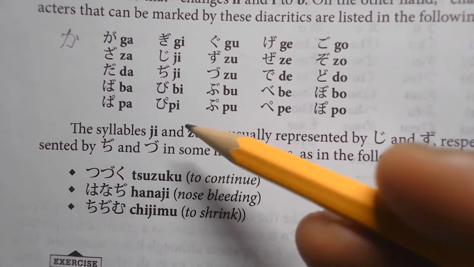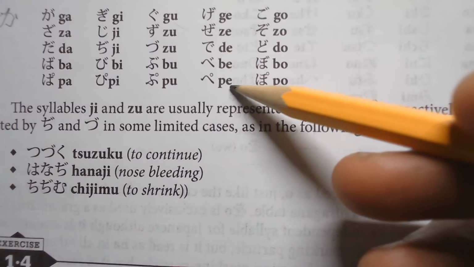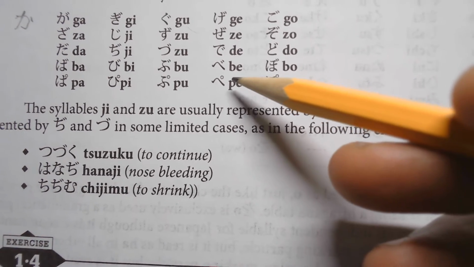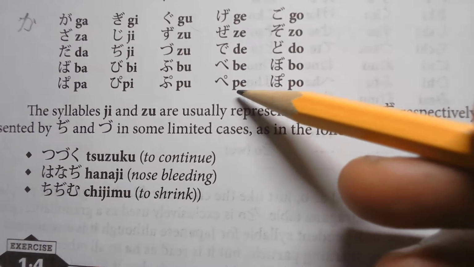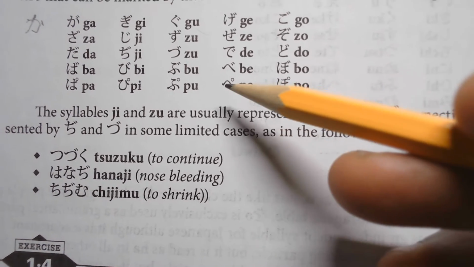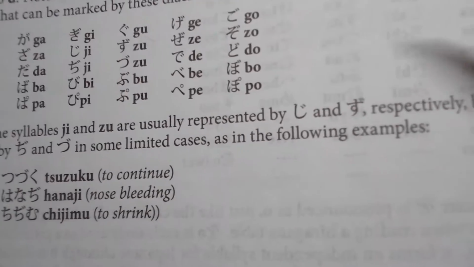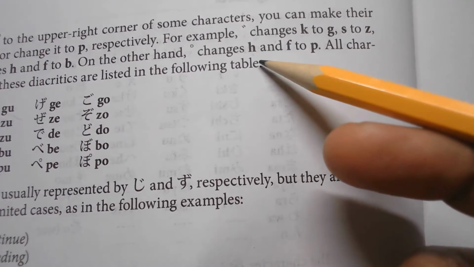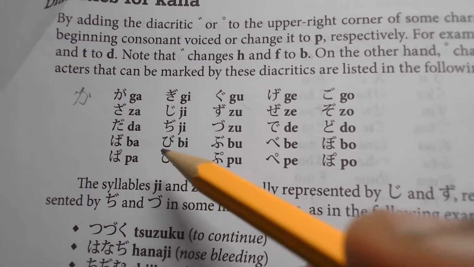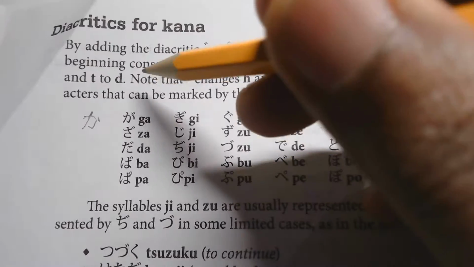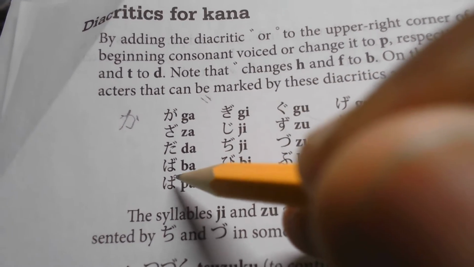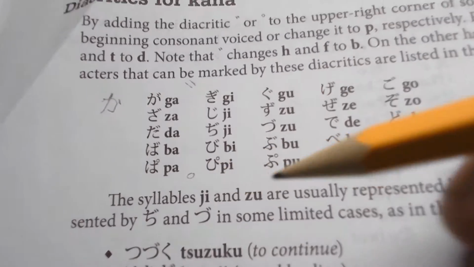So if I write out, let's say, this one. Now you see this diacritic here is different. So this one usually in hiragana is he. So he changes from H to P. So H to P, pe. So this applies to anything with an H and an F to P. So you have diacritics here that look like this. And you have this diacritic here that looks just like this.